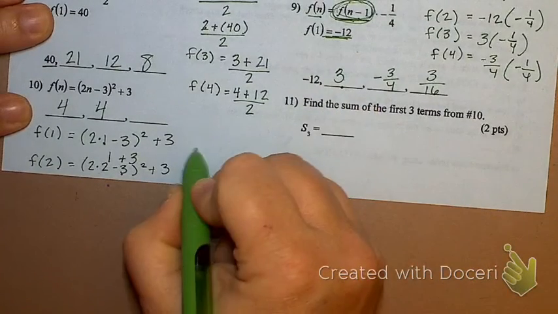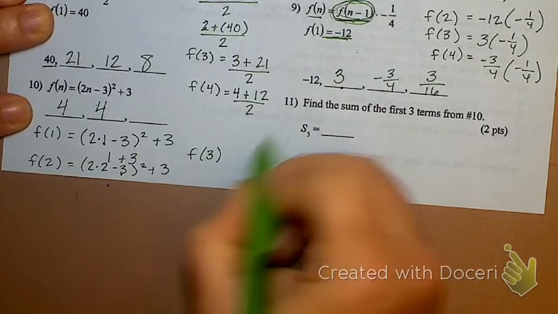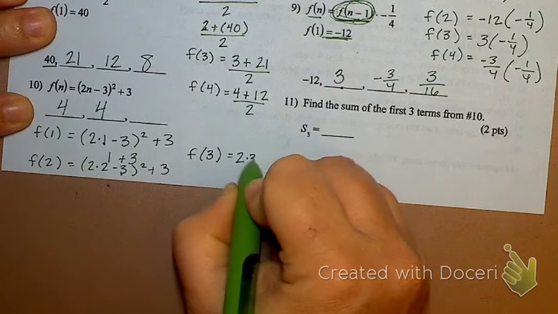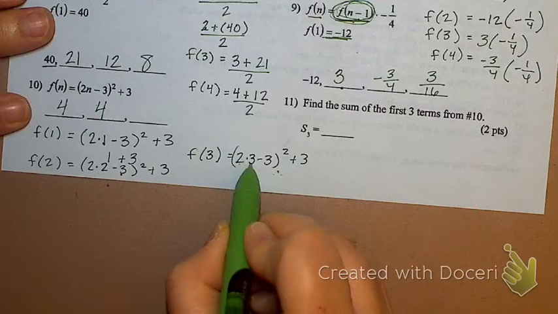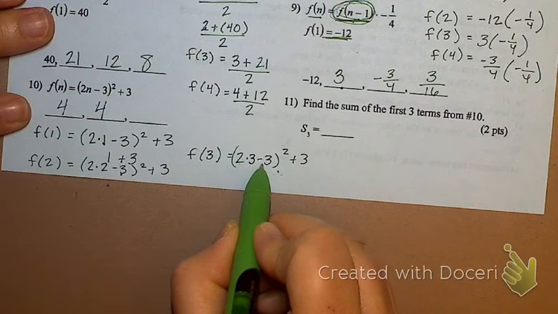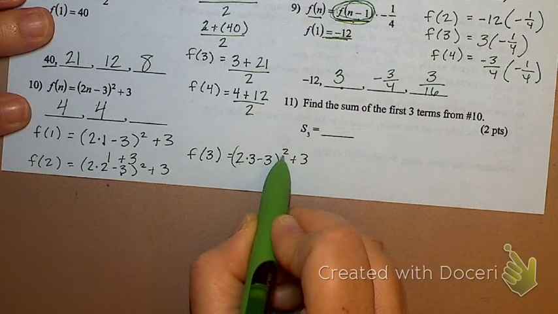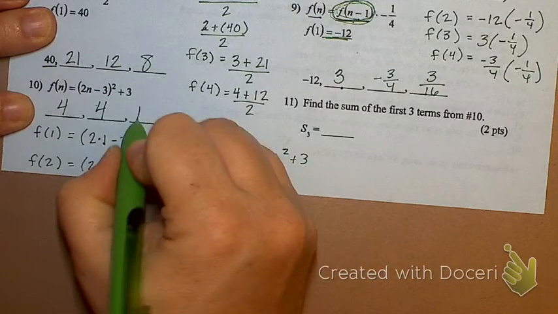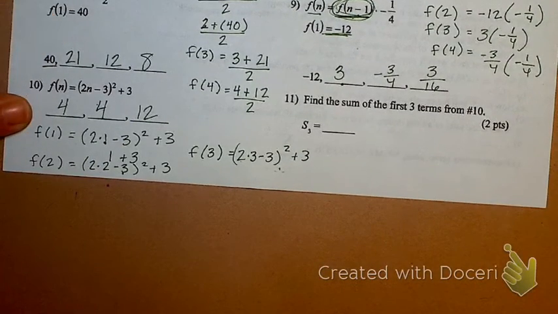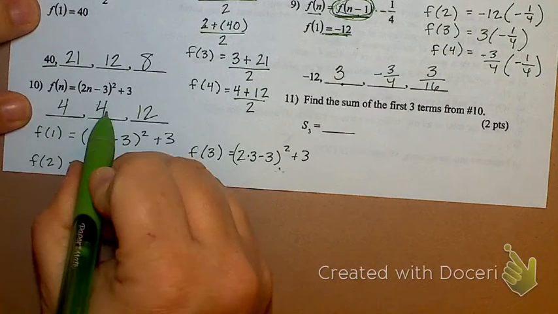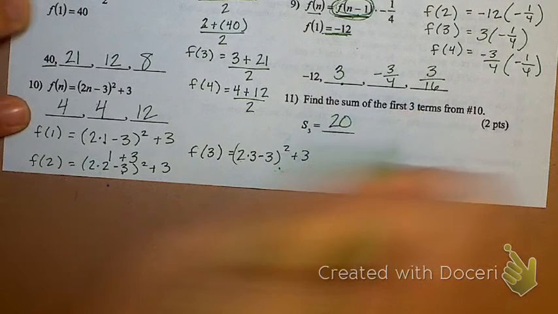It works out. F of 3 then would be 2 times 3 minus 3 squared plus 3. So what is 2 times 3? 6. 6 minus 3 is 3. 3 squared is 9. Plus 3 is 12. And then number 11 simply asks you to take those three numbers that you got in number 10 and add them together. 4 plus 4 is 8 plus 12 is 20.